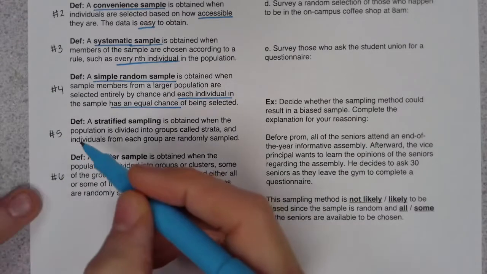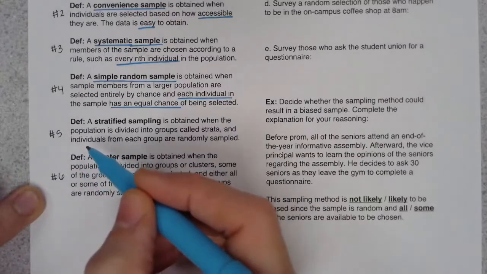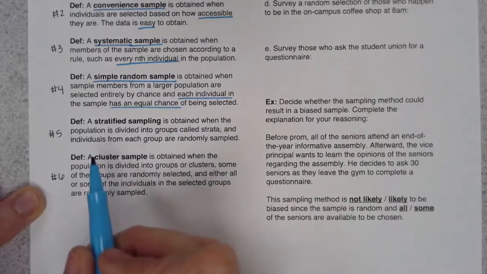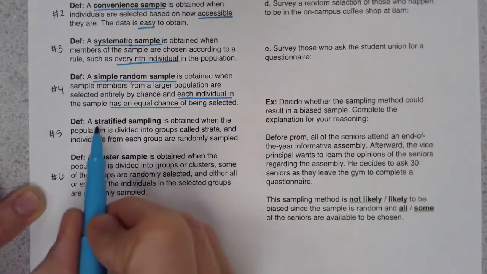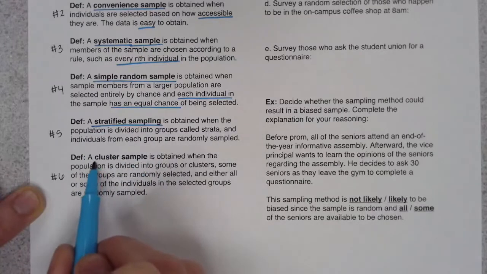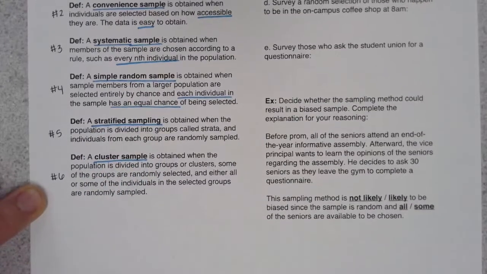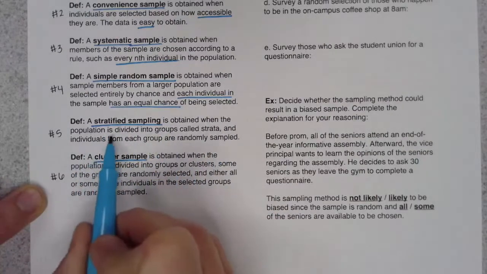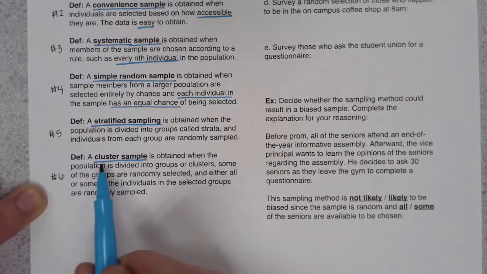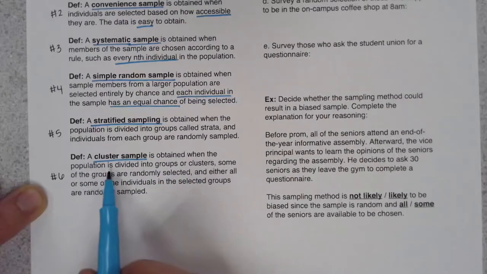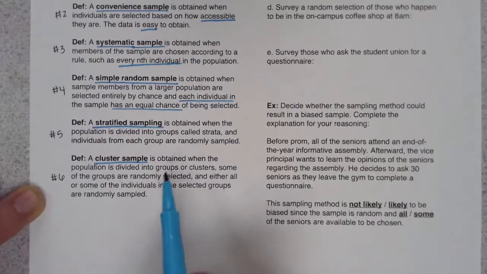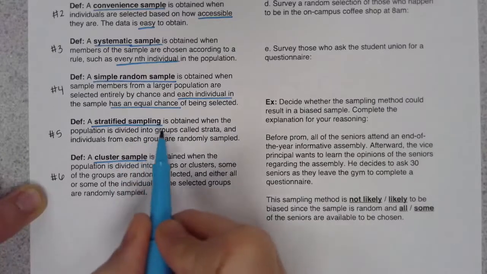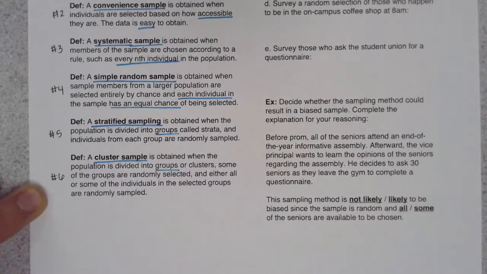For most students, sampling methods 5 and 6 are the ones that are the hardest to keep straight in your brain. One of them is called stratified and one of them is called cluster. I think the reason why they're so tricky to separate is because they're so similar to one another. In a stratified sample, the population is divided into groups. And then in a cluster sample, the population is also divided into groups. So in both of these, you're dividing the population into groups. But it's the last part that's different.